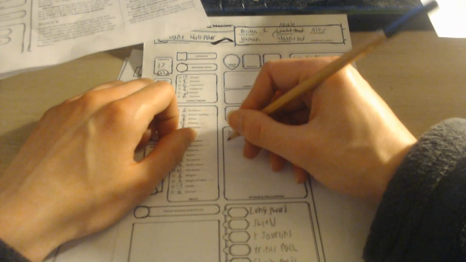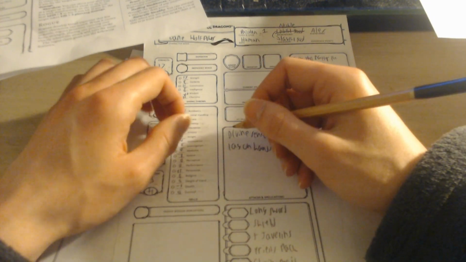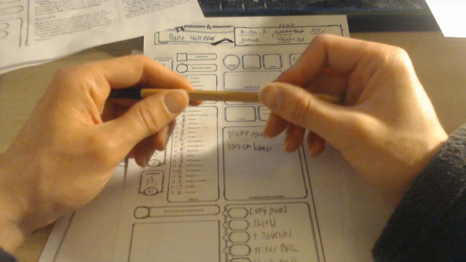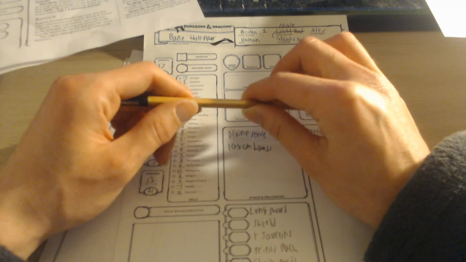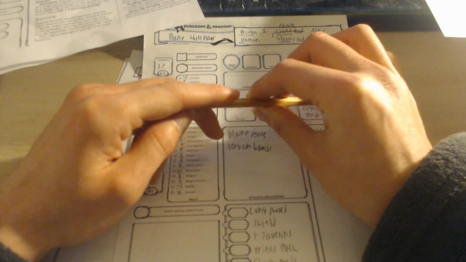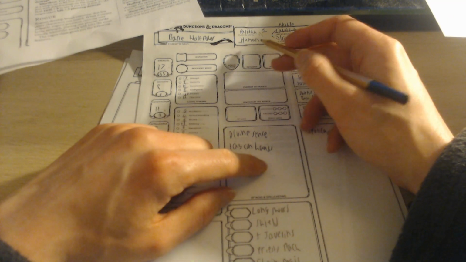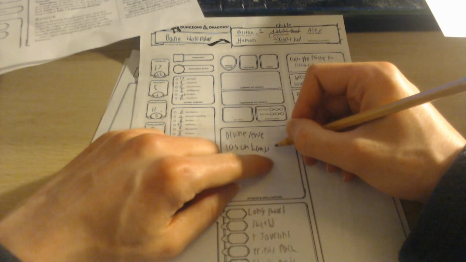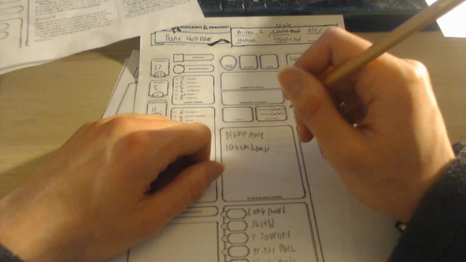So I got Lay on Hands as well. With Lay on Hands, your blessed touch can heal wounds. You have a pool of healing power that replenishes when you take a long rest. With that pool, you can restore a number of hit points equal to your paladin level times 5. For example, I'm level 1, so 1 times 5 is 5, so I can restore 5 hit points at level 1. At level 2, 2 times 5 is 10, so 10 hit points, etc.